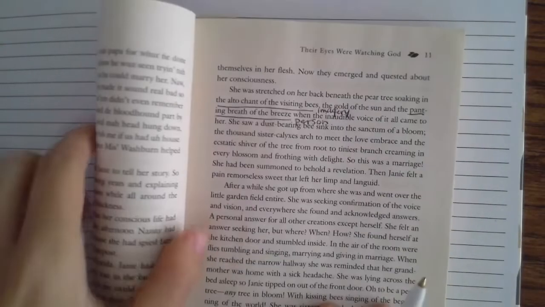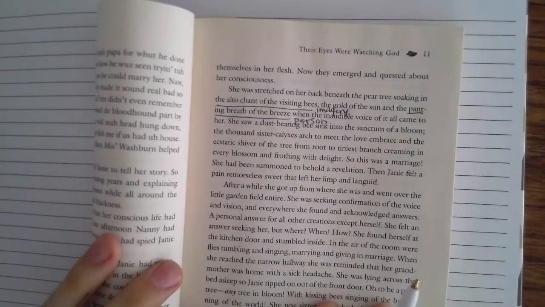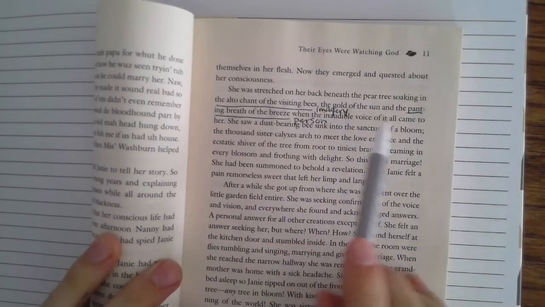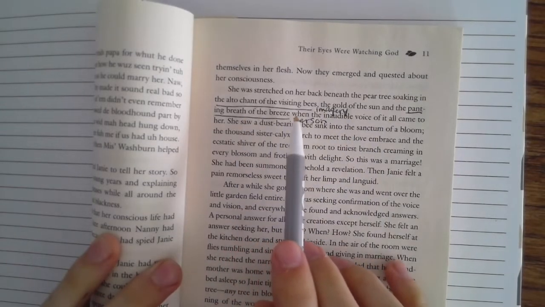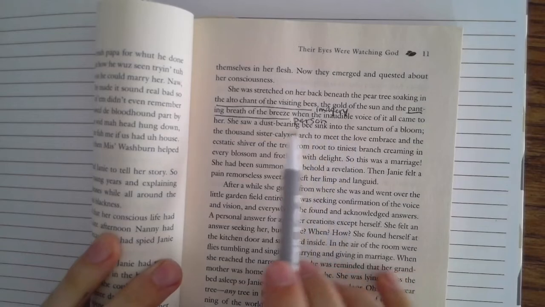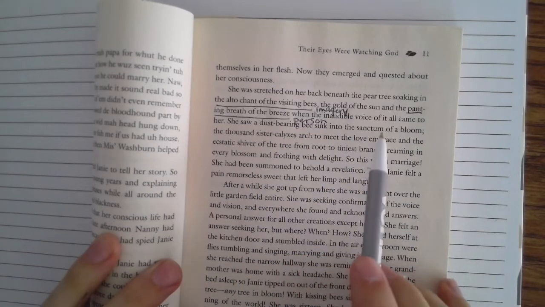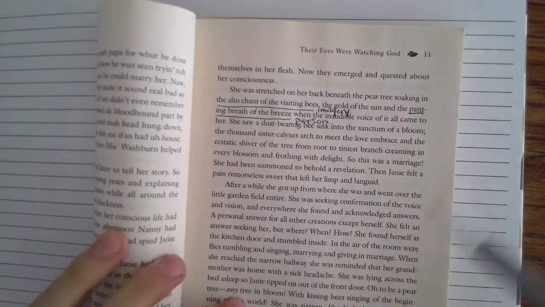Okay, so I'm going to this quote on page 11 that really stuck out to me. "She was stretched on her back beneath the pear tree, soaking in the alto chant of the visiting bees, the gold of the sun and the panting breath of the breeze, when the inaudible voice of it all came to her." Okay, so I'm actually going to stop here.